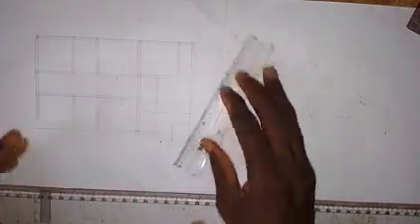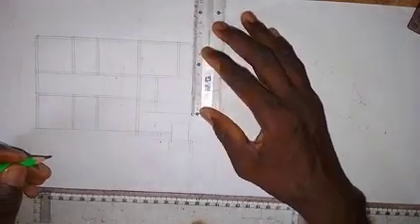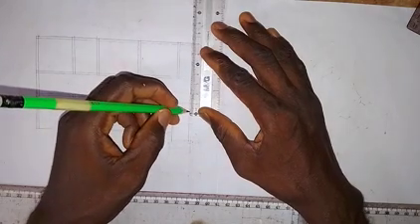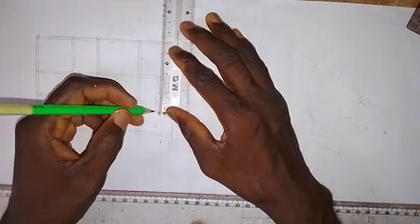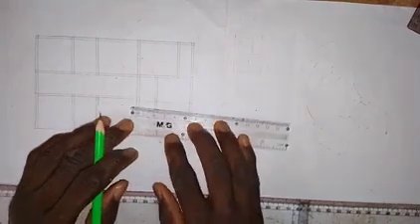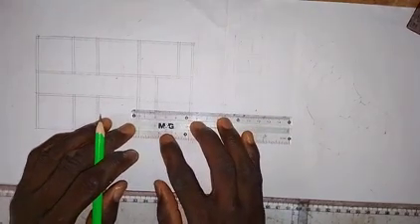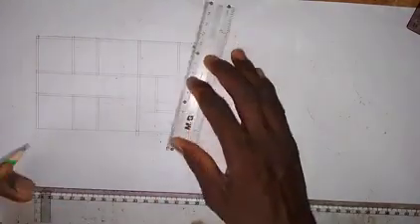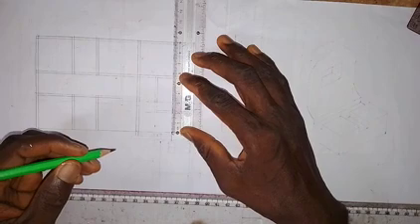Alright, so then we also have a wall here. We have a horizontal wall here. So then we join this together. Okay, so then we also have this wall here.